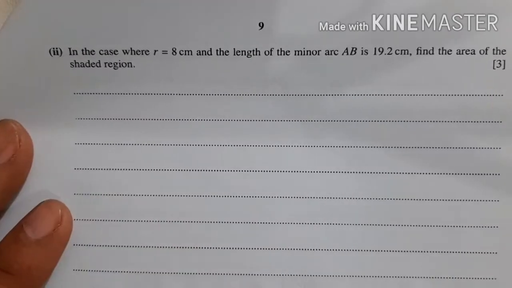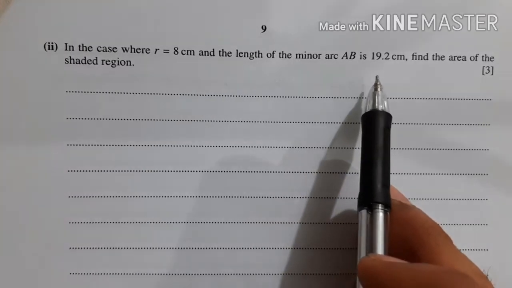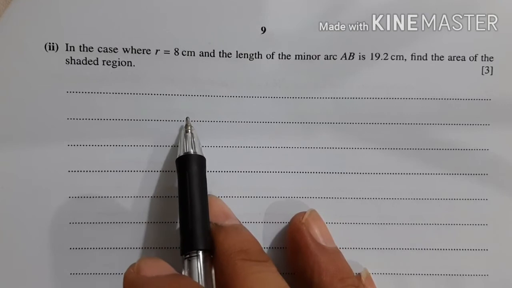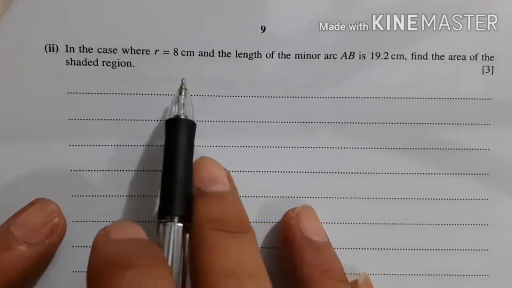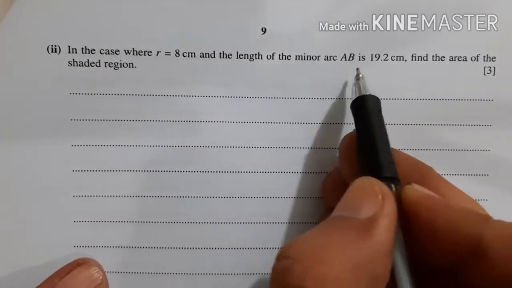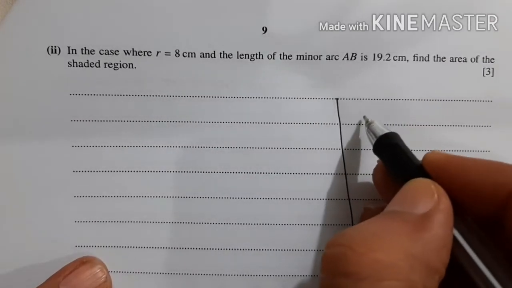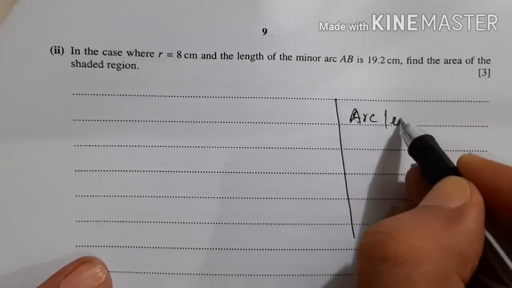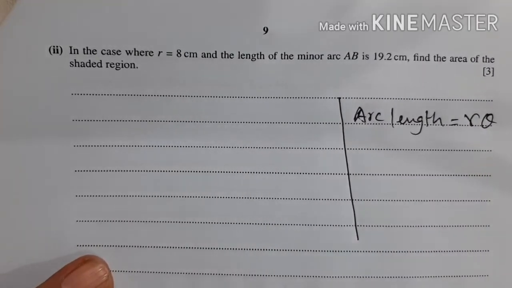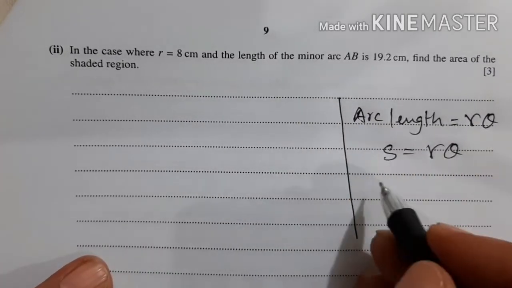Part 2. In the case where r is 8 and the length of the minor arc AB is 19.2 centimeter, find the area of the shaded region. Okay. So we got r, already r, and we need to find theta from arc length. So we know that the arc length formula is r theta. S is equal to r theta. So arc length is given 19.2.